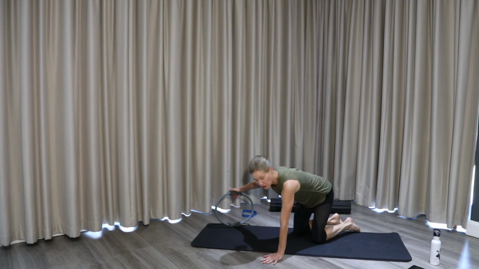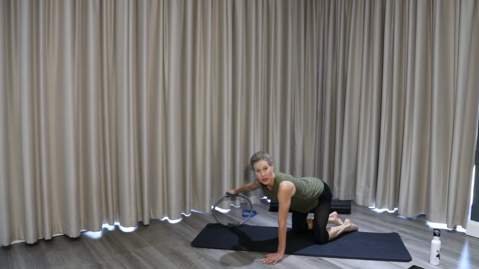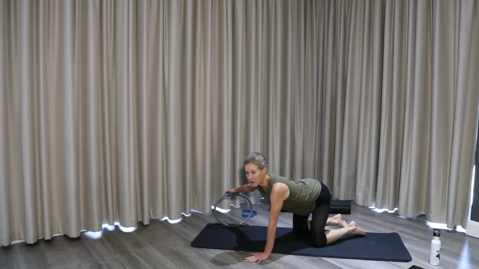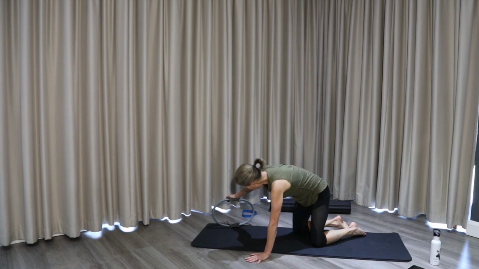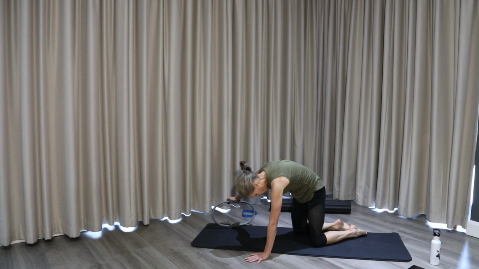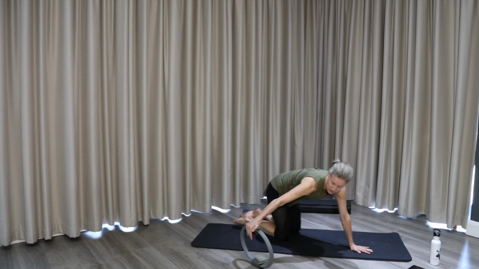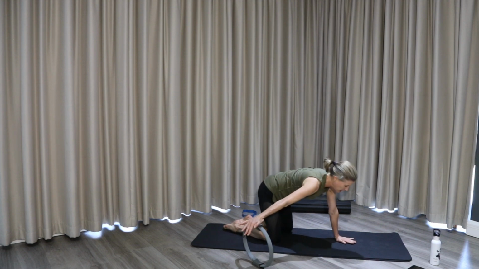Next one, you're going to take the circle and you're going to bring it next to you, supporting yourself with the other hand. We're going to apply the arch and tuck principle. So breathing in, on the exhalation, you're going to push down into the circle and you're going to round that spine. So you should see quite a bit of, or feel quite a bit of activation in that arm.